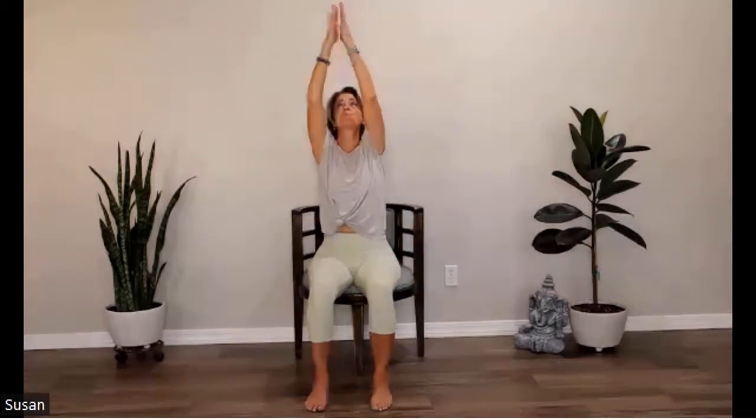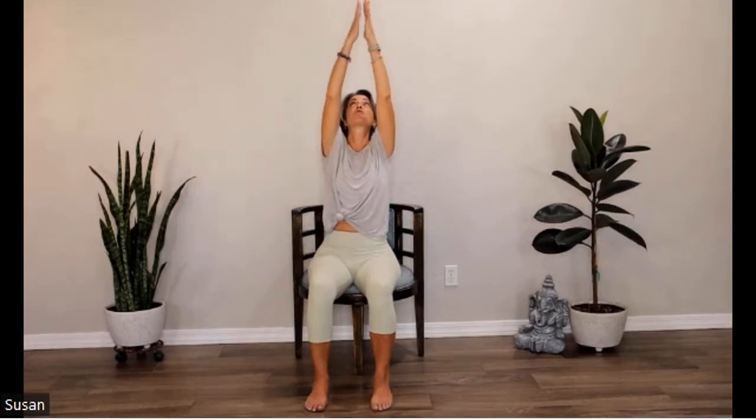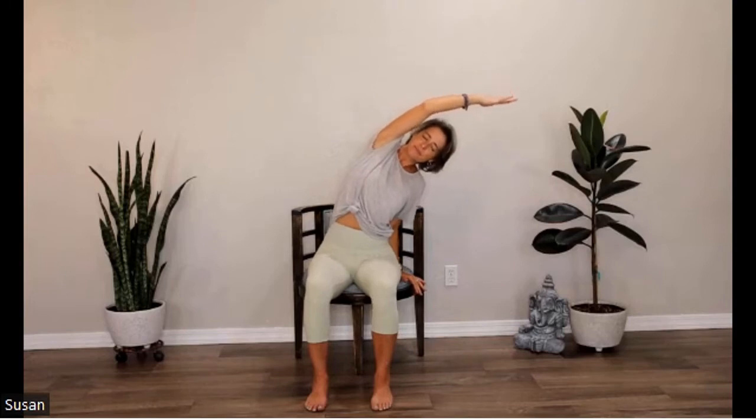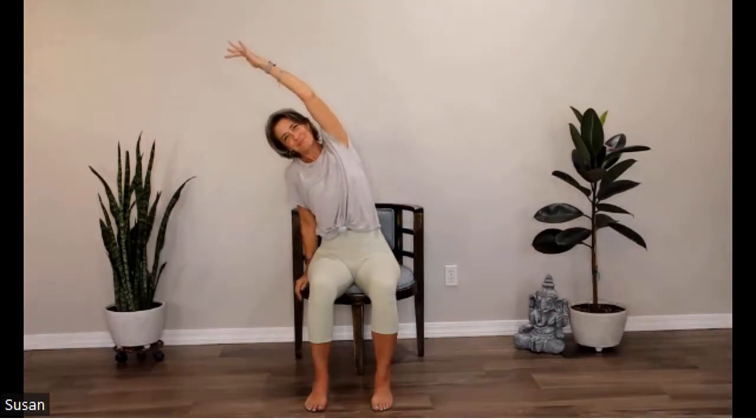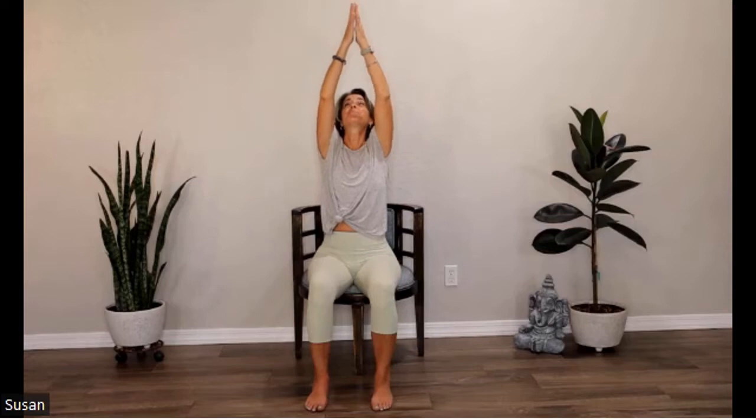We're going to inhale all the way back up. Maybe watch the palms touch. And then take that lateral bend to your left. Stretch and right. Good. One more time each side. Inhale up, stretch. And exhale, lateral bend. Inhale up. And stretch the other way. Inhale all the way back up. And release the arms down.